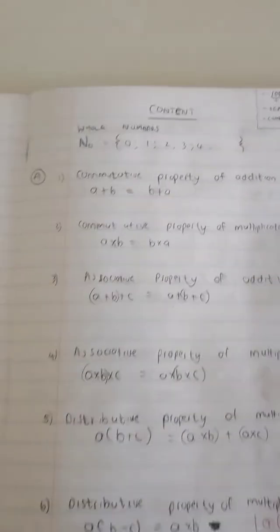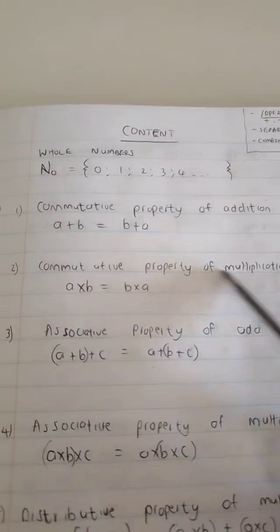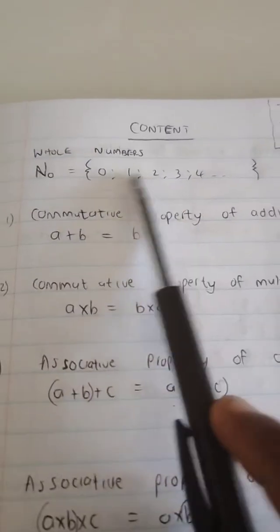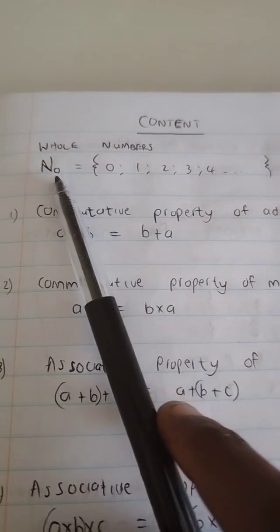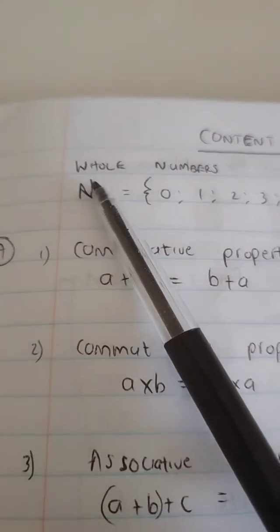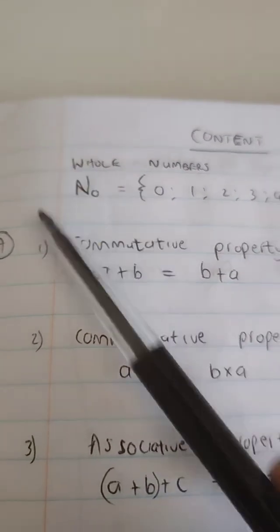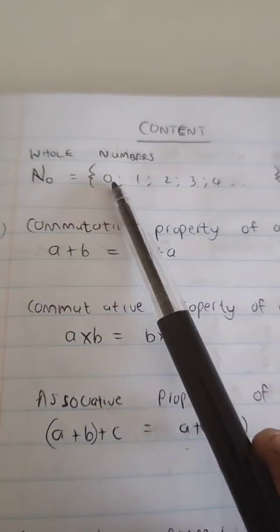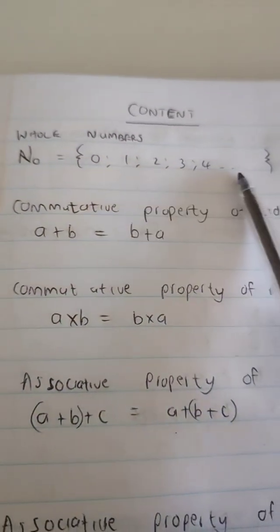Just there for the purpose of things to know, guys. These are things we need to know forever as math students in high school. We need to always know what a whole number is. A whole number has this symbol, the N with the O. This is the symbolic representation of whole numbers. Whole numbers are numbers that start at 0, they increase by 1 all the way to infinity.